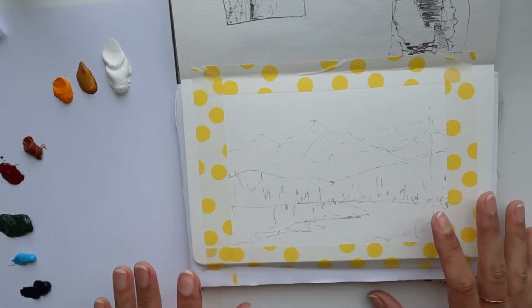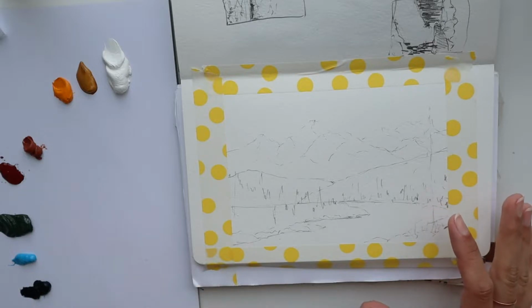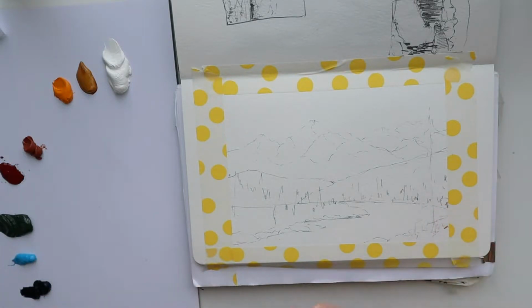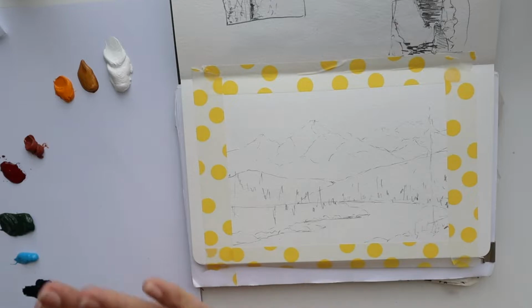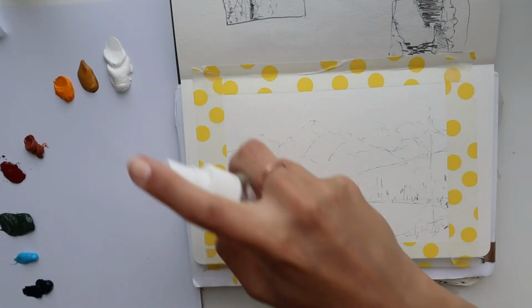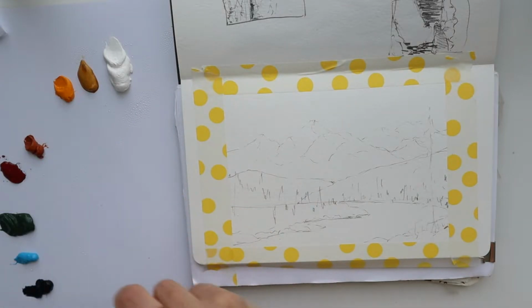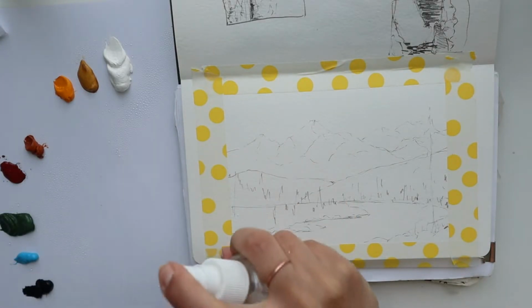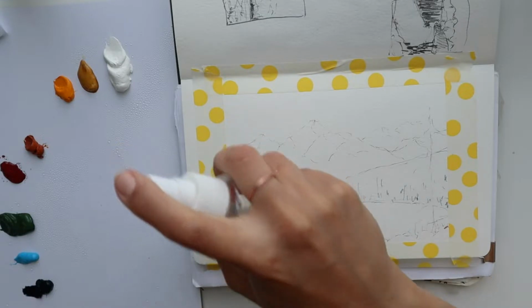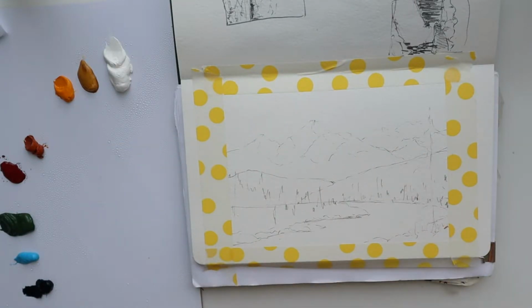Okay, so even though I prefer to work with a thicker consistency of the paint, I don't squeeze out too much, just so it doesn't all dry up in here before I even get a chance to use it. And I'll just spray it a little bit to keep it fresh.